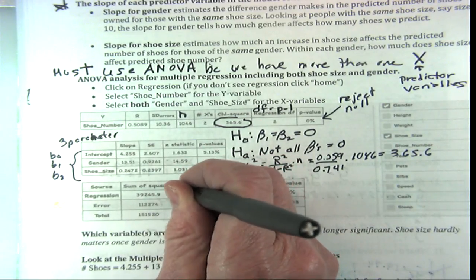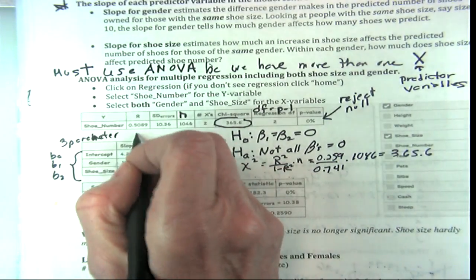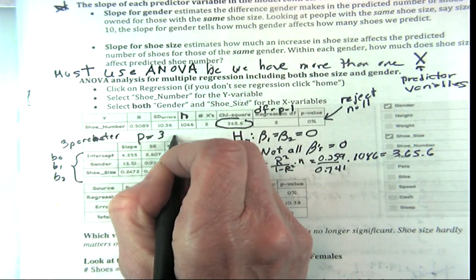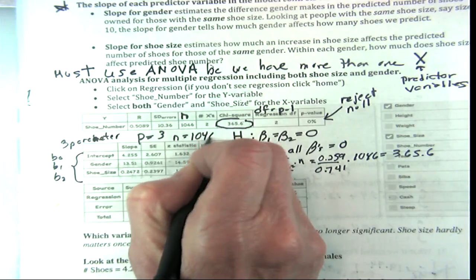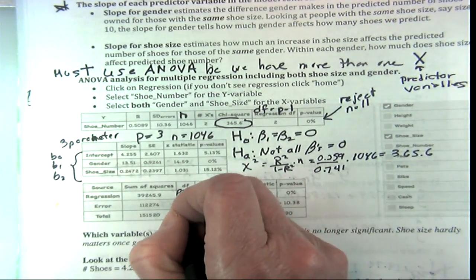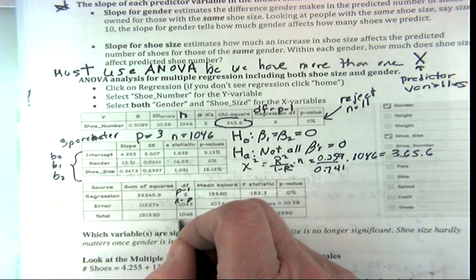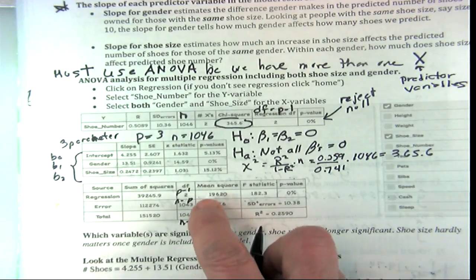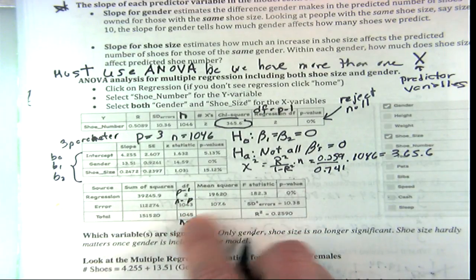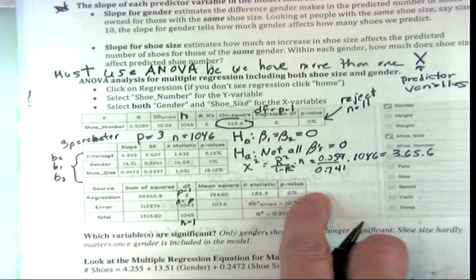This is p minus 1. Remember, P equals 3 and n equals 1046. So this is p minus 1, this is n minus p, and you get 1043. And this is n minus 1, and they sum: 2 plus 1043 is 1045. Then this is the mean squares, and then this is the ratio of them.